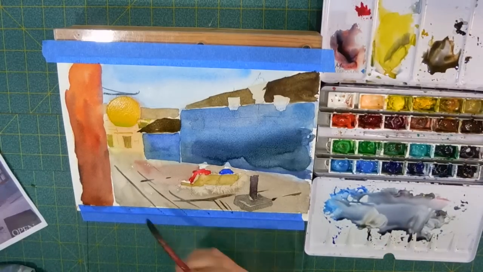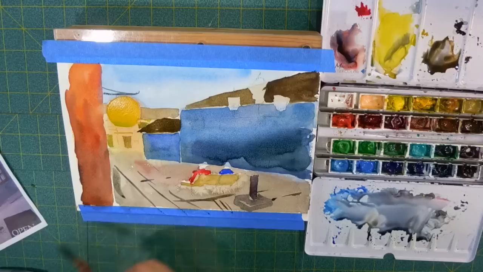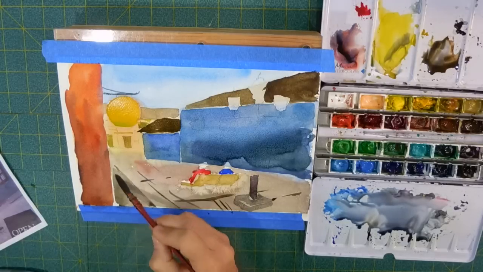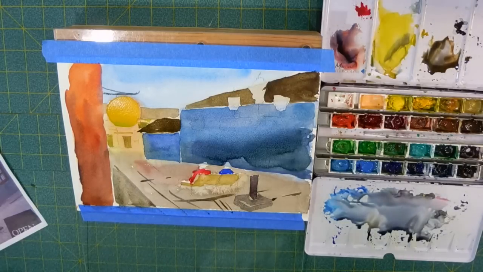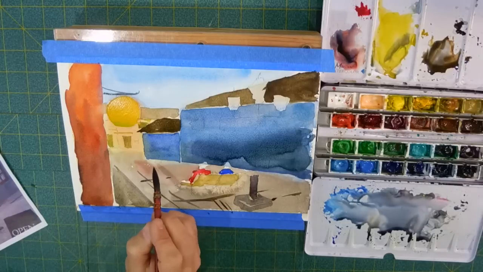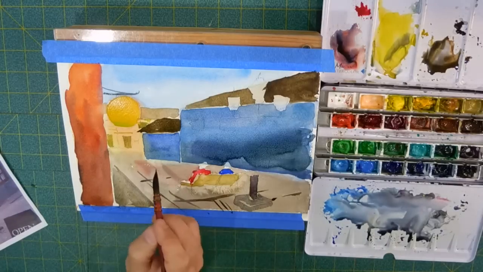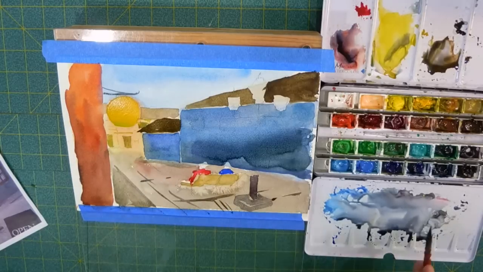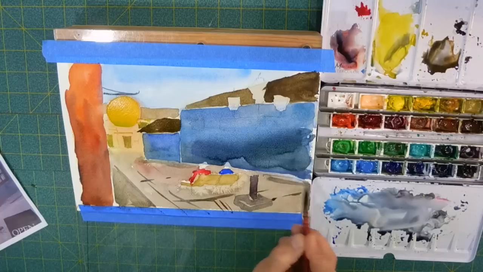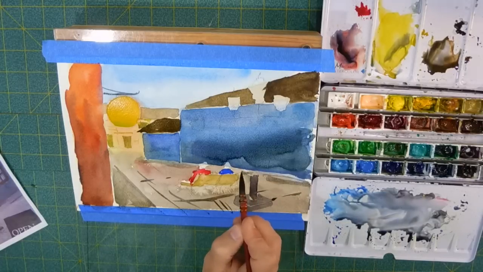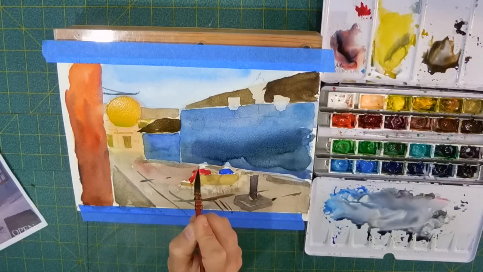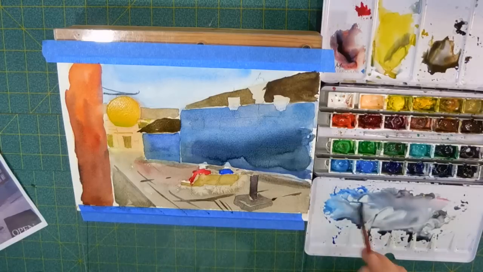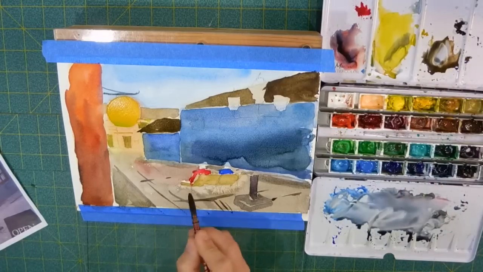I put in a, let's see, this is kind of sidewalk over here. There we go, and there's kind of a sidewalk in front of that place. Let me draw something like that in.